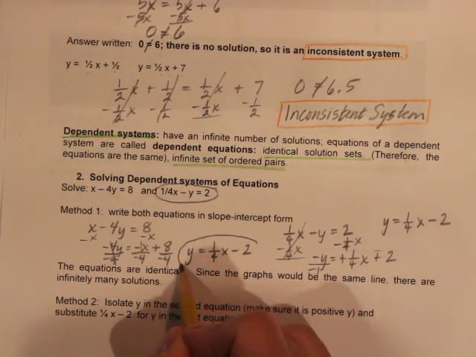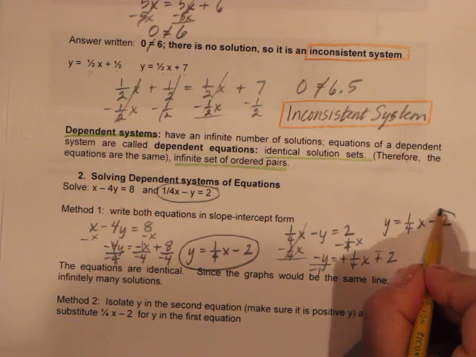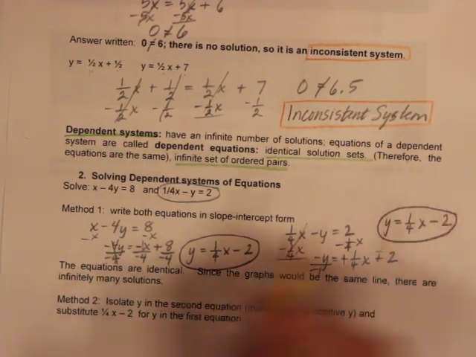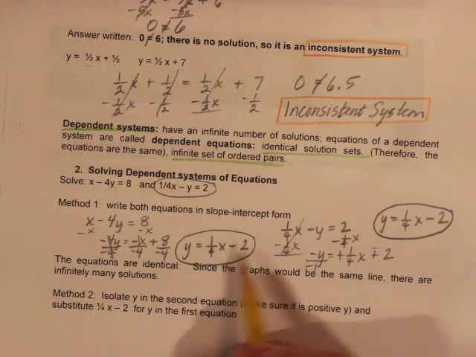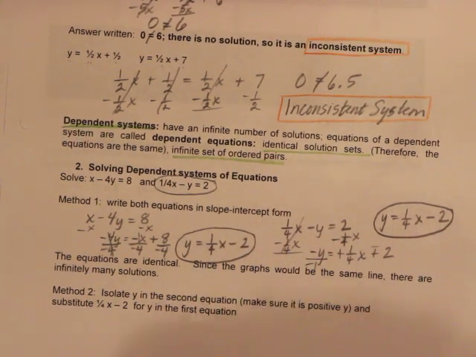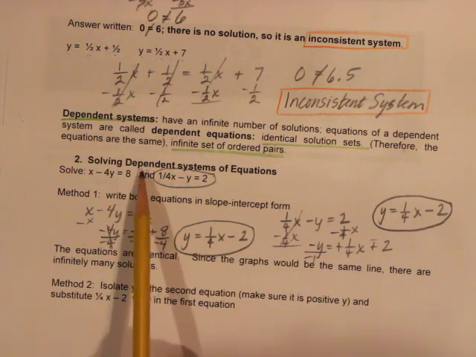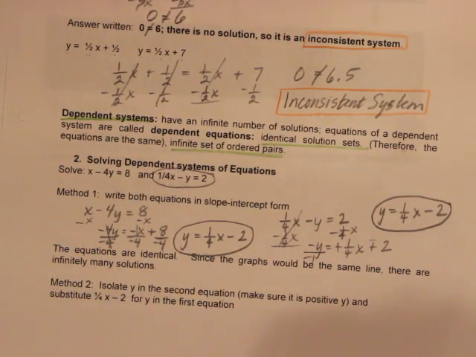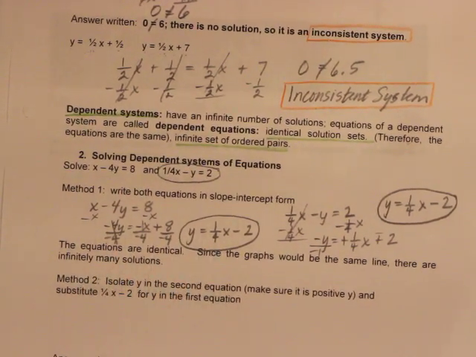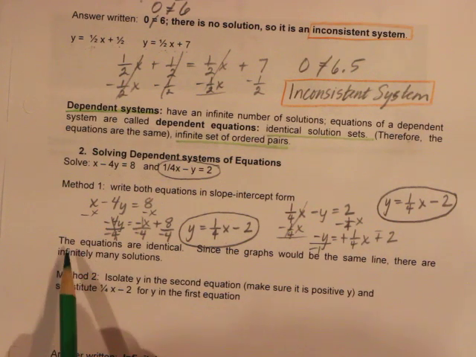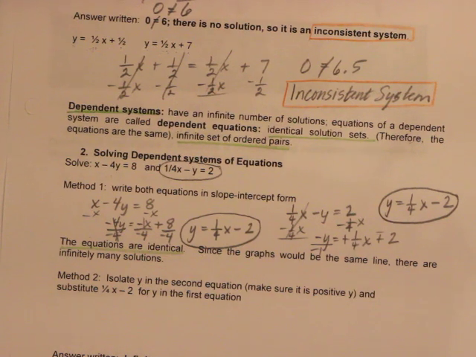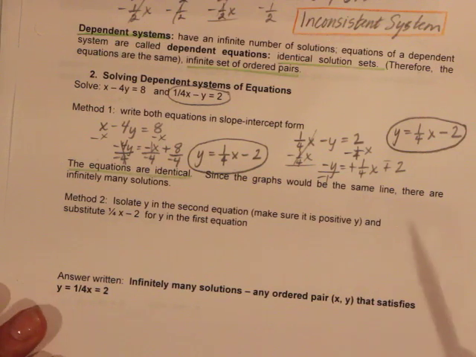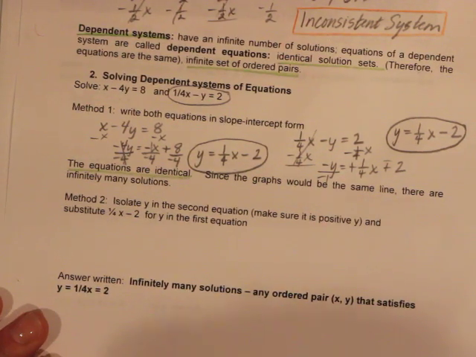I just proved that when I rewrote these two equations in y equals mx plus b form, they are identical. That means they have infinite solutions and they're classified as a dependent system. They're the same line. The equations are identical. So they have infinitely many solutions. That's called a dependent system. Now we could prove it a second way. We could prove it through substitution.